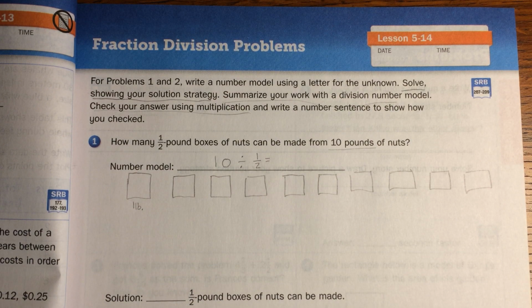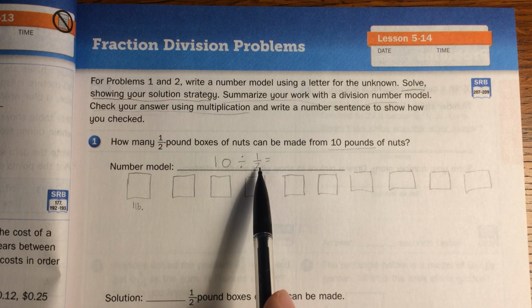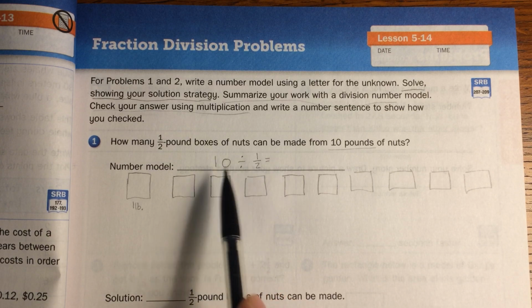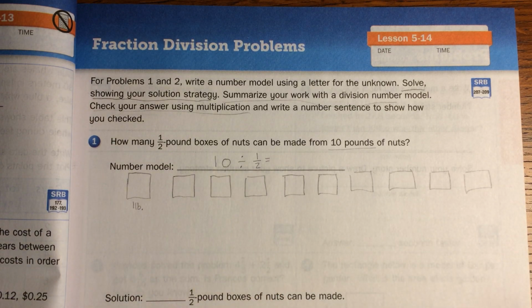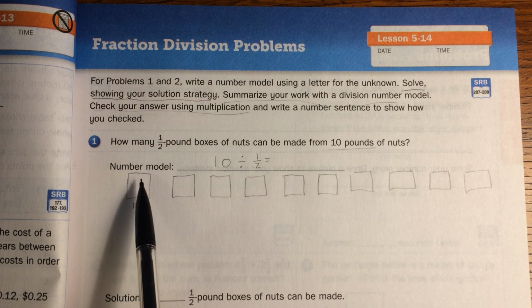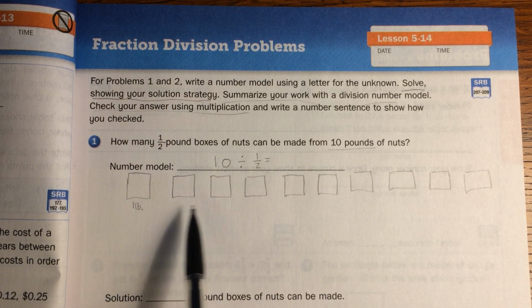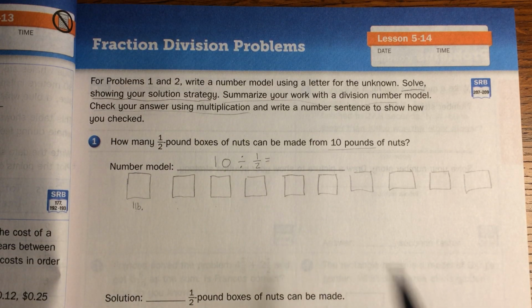So the good news is you may notice the difference right now is yesterday we were doing a fraction divided by a whole number. Today we're taking that whole number and dividing it by a fraction. That's our main difference here. So the good news is we already have our 10 pounds all set. 1 pound, 2, 3. I'm not going to go through the whole thing.